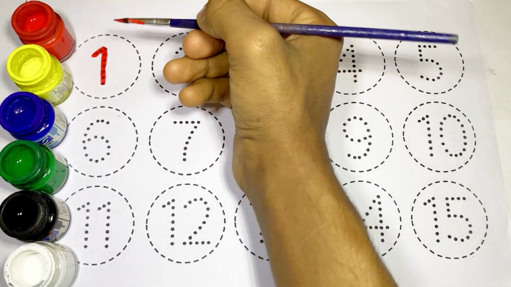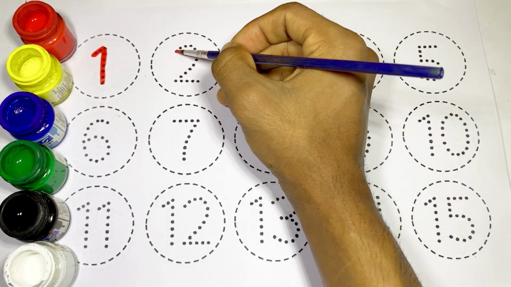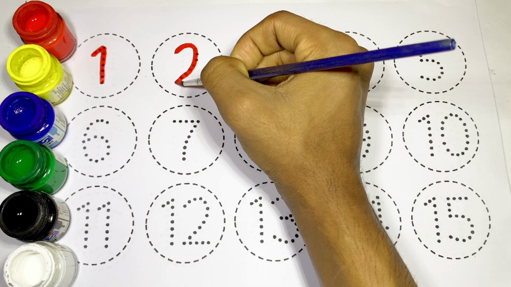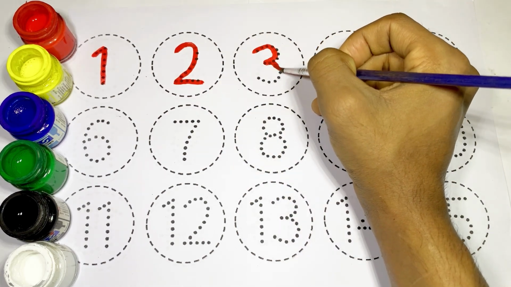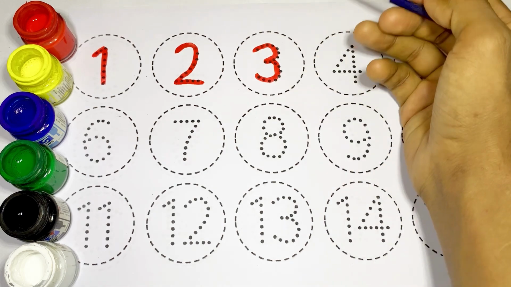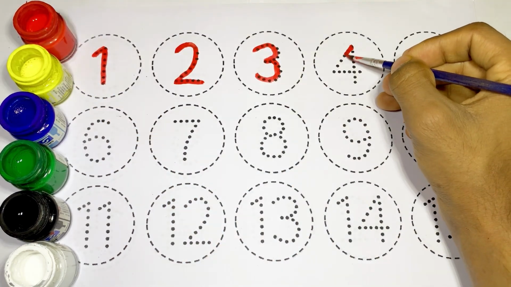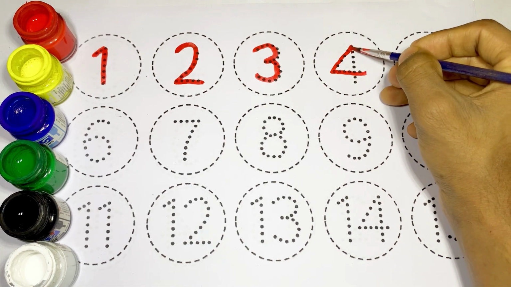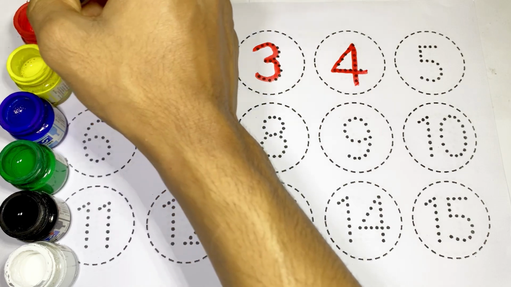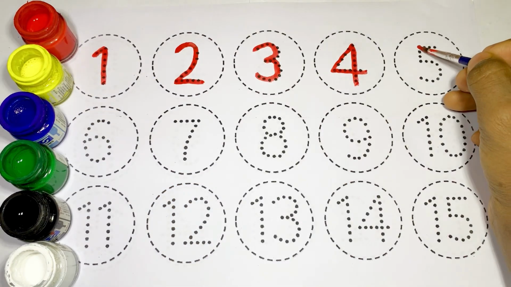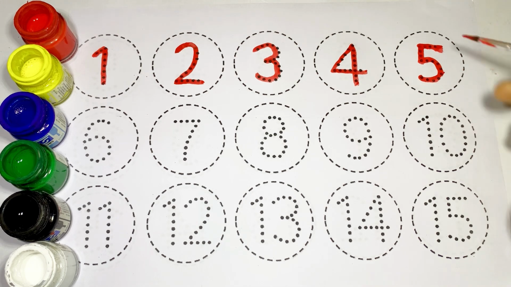The numbers of 1. Kids again use red color and draw 2. T W O, 2. 3. T H R E E, 3. Kids again use red color and draw 4. F O U R, 4. Kids again use red color and draw 5. F I V E, 5.